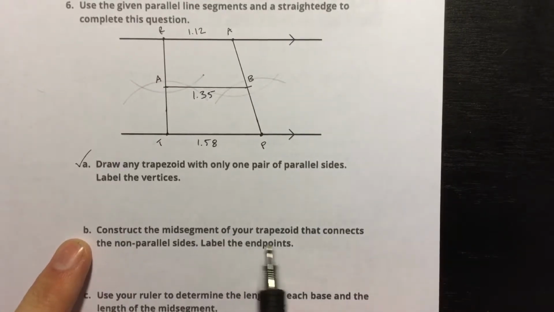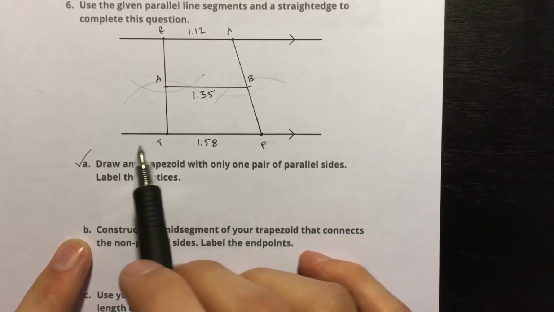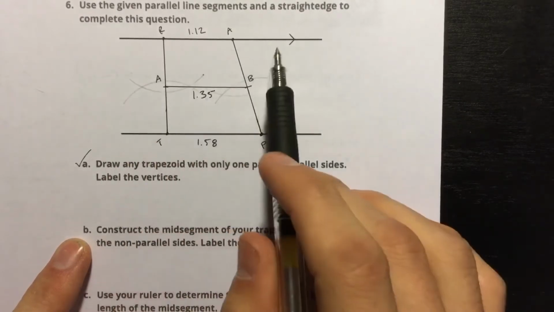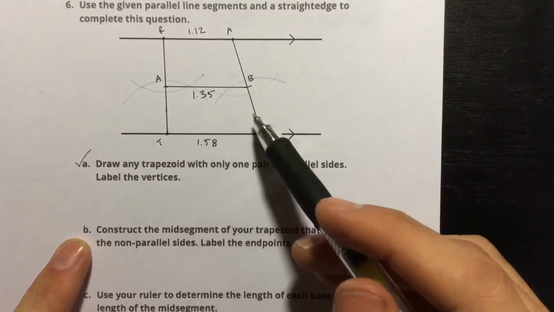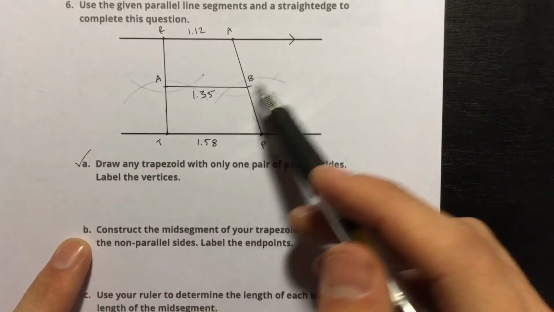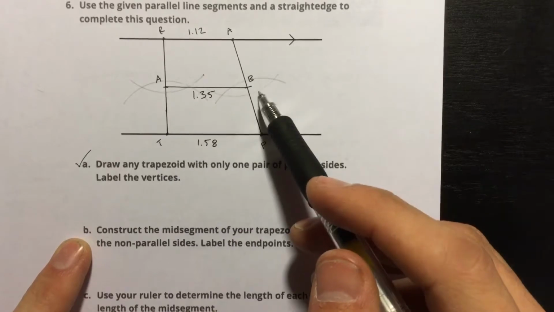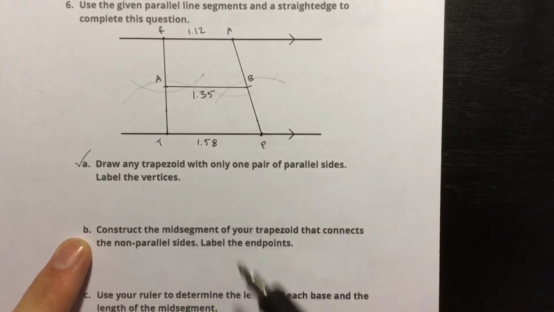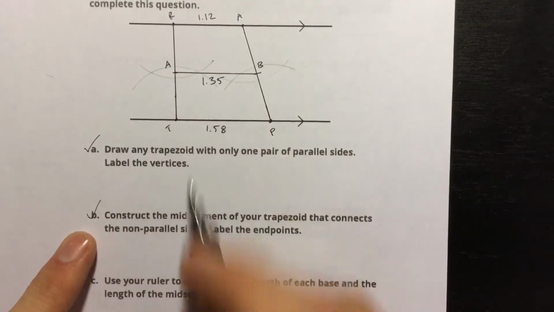Construct the mid-segment of your trapezoid that connects the non-parallel sides. So they gave us this set of parallel lines, top and bottom. So my non-parallel sides would be my left and right side. So I constructed the mid-segment for those. You can see my arc marks. Okay, and you can see my little lines marking the midpoints, and I connected those with the mid-segment, so that's good, and then I labeled it A, B there.